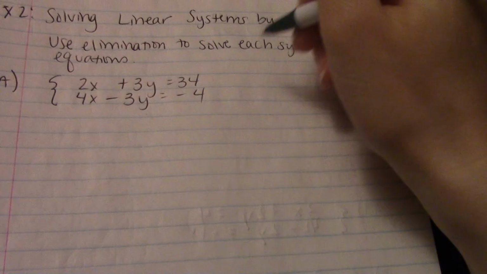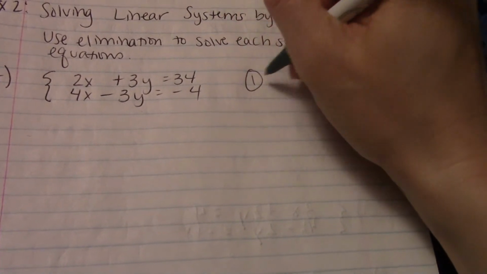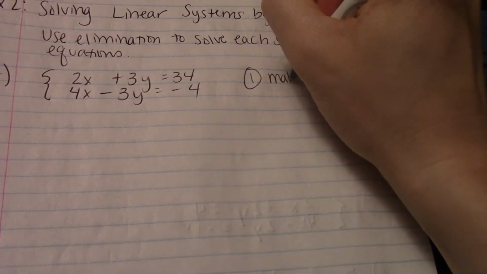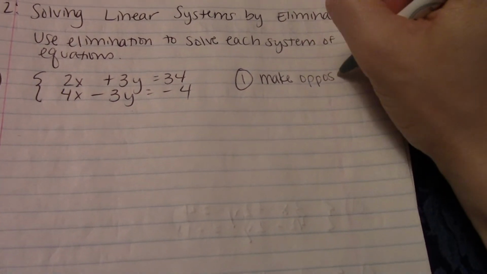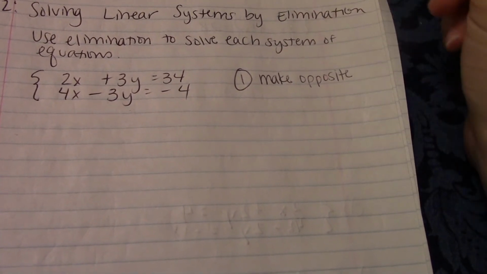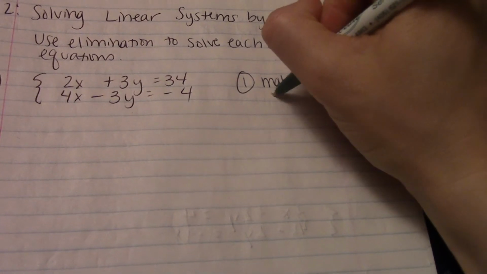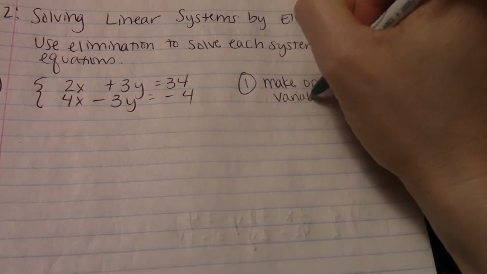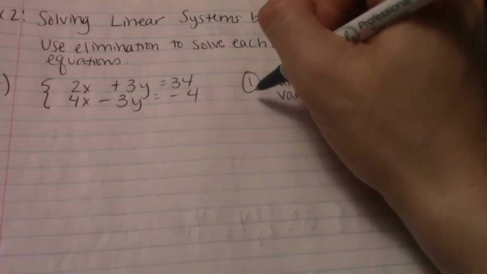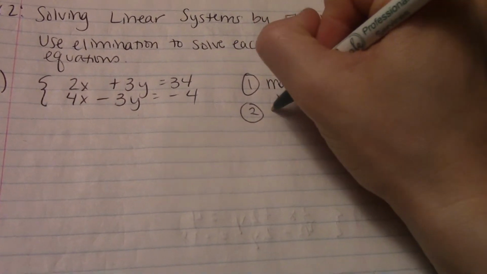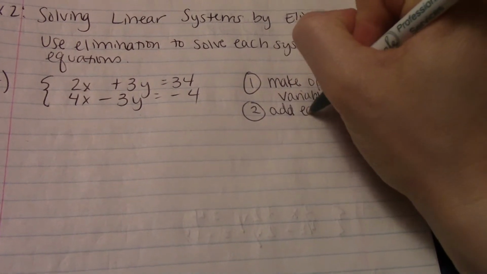If they are not opposite, our first step would be to make opposite variables. Okay. Now, step 2 is to add equations.